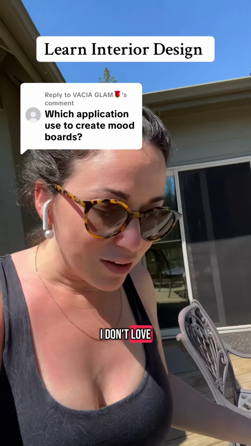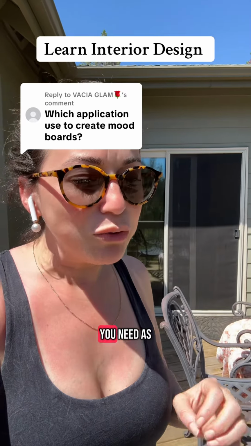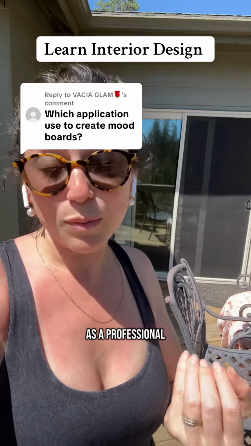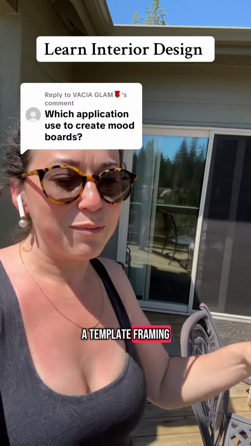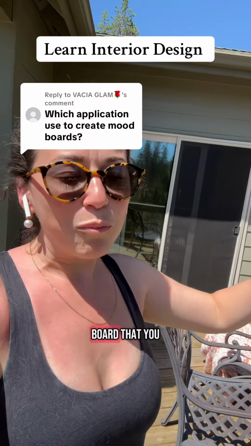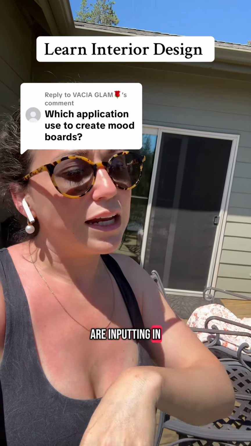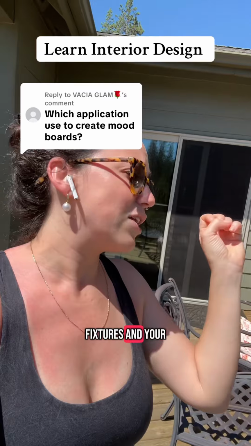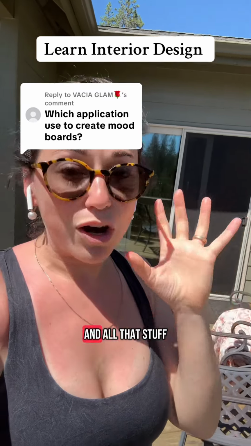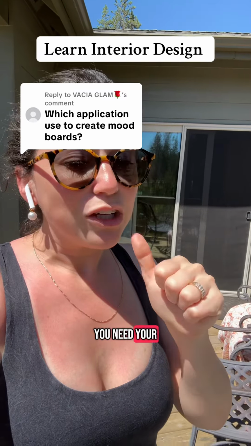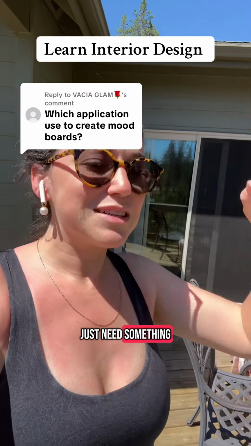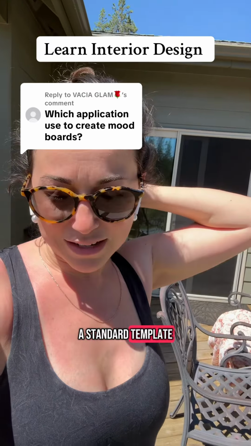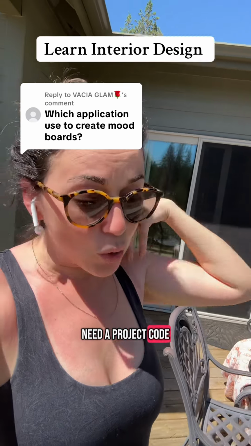The only thing I don't love about that is that as a designer, as a professional, you need a template that you use. So we had a template framing. You don't just want a blank board that you are inputting your paints and your light fixtures and your furniture and decor and all of that stuff. You need your project information, you need your logo, and you just need something that is like a standard template. Sometimes you need a project code.